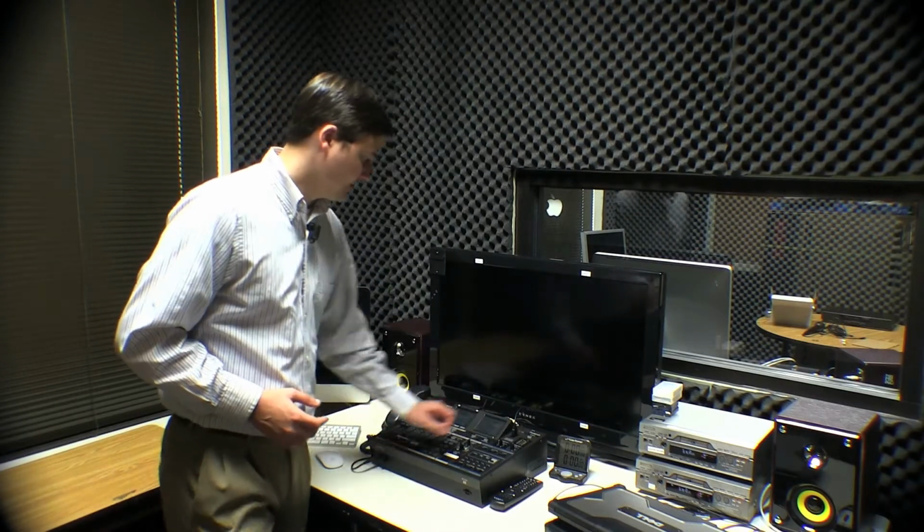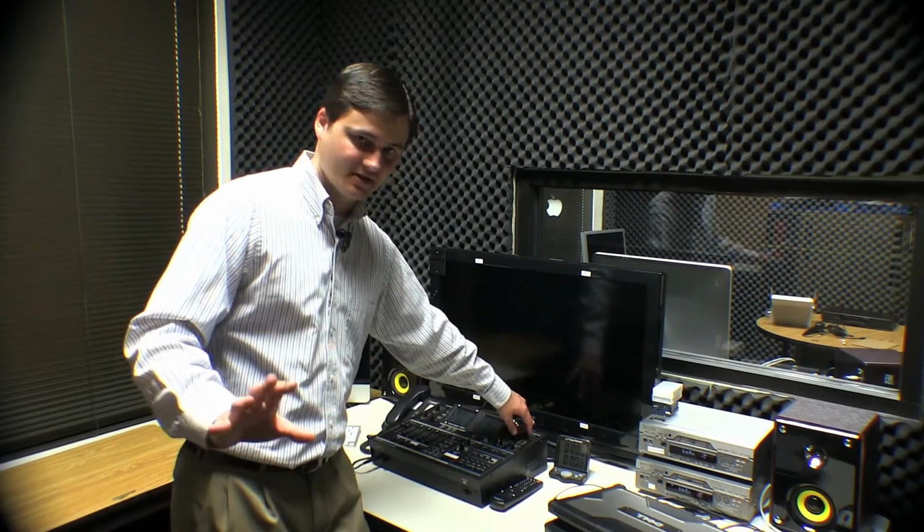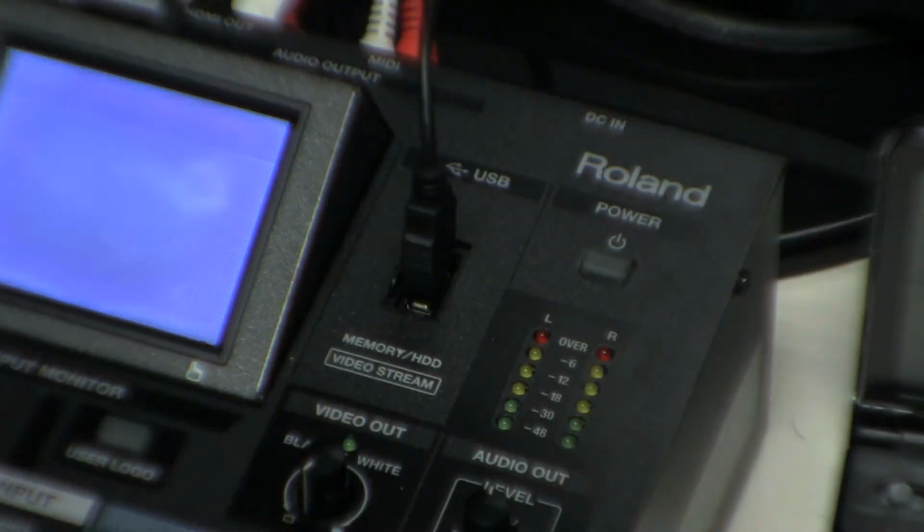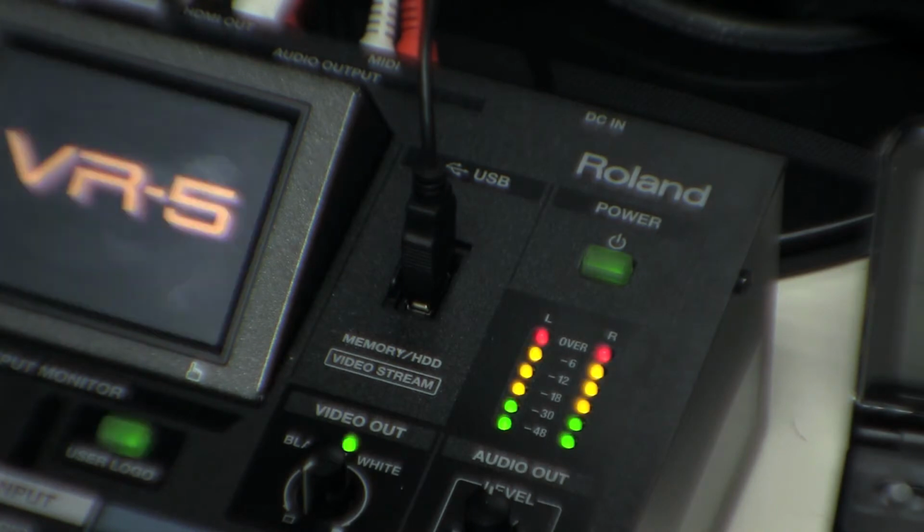The next thing you want to turn on is your switcher. The switcher just has a single power button. You can push that, and it'll begin to boot.